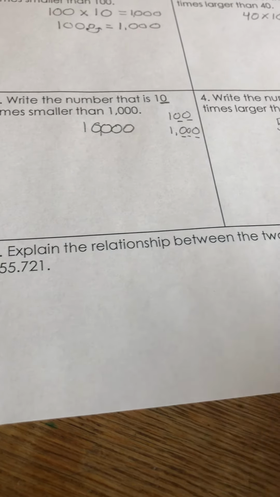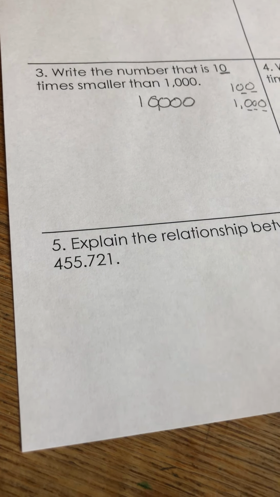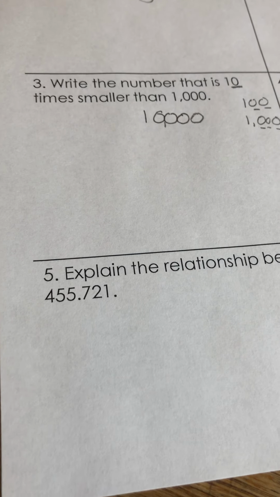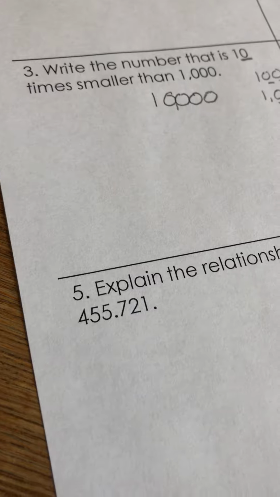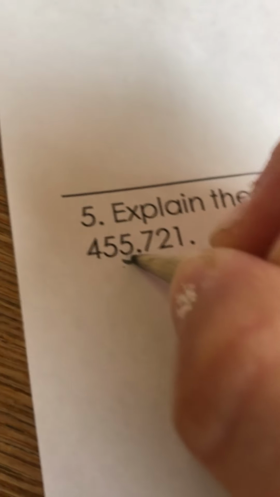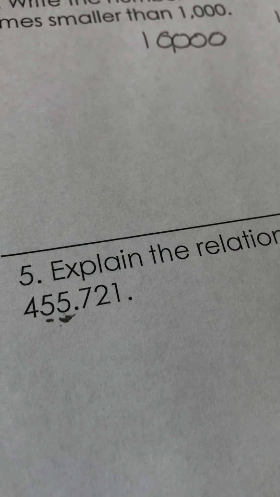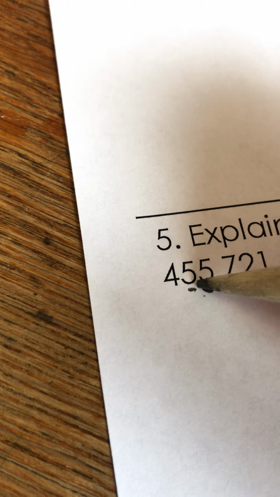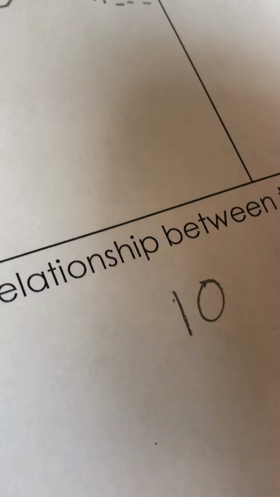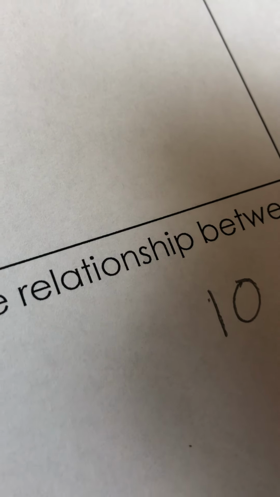Last one. Explain the relationship between the two 5s in the number 455 and 721 thousandths. So if we're looking at this 5 in the ones place and this 5 in the tens place, we can say that this 5 is 10 times larger than the 5 in the ones place.